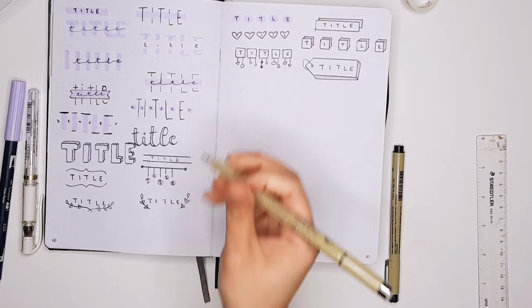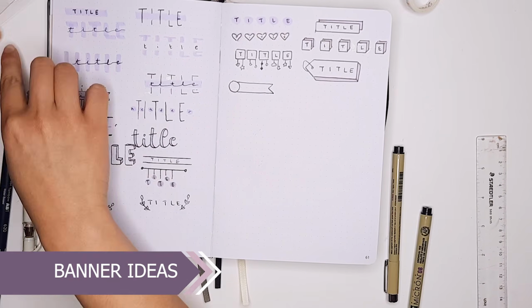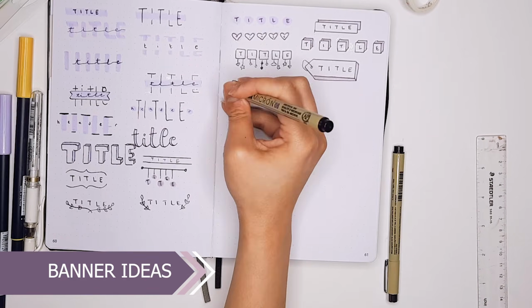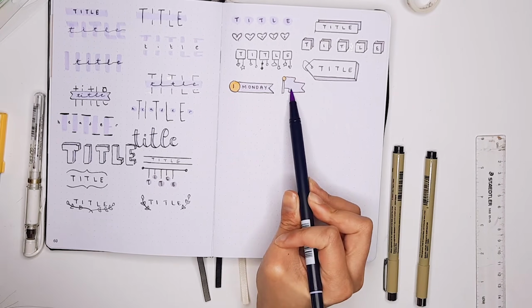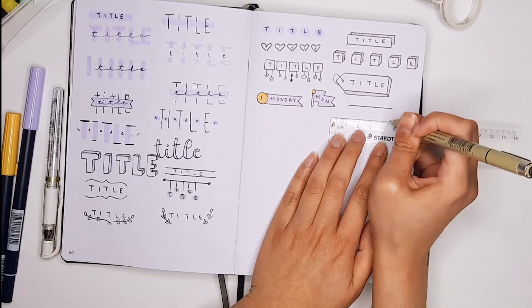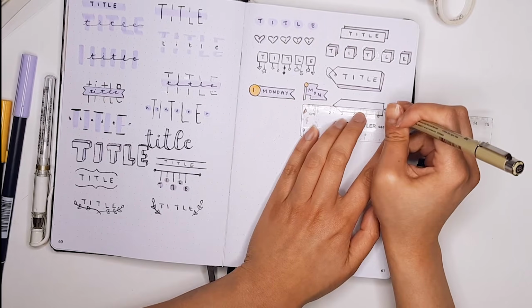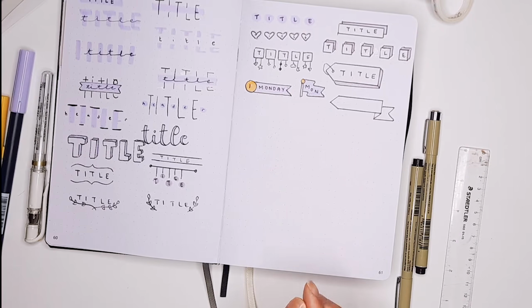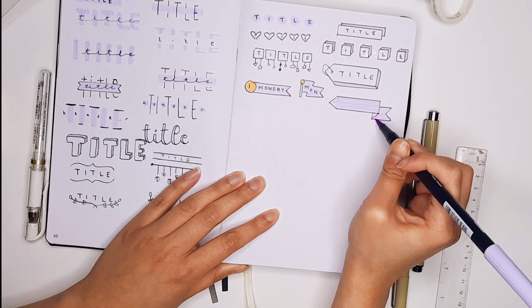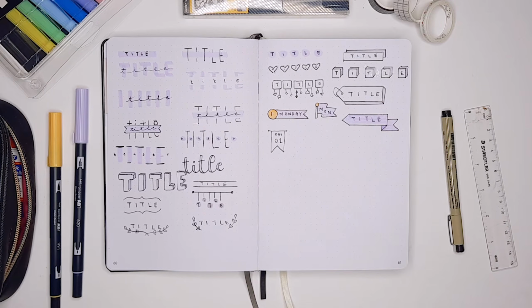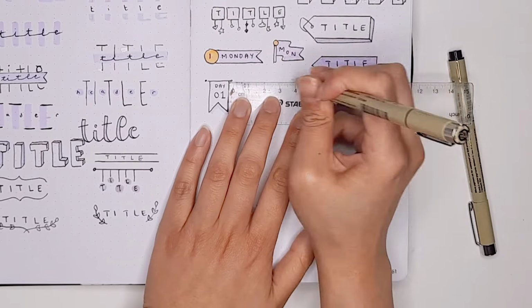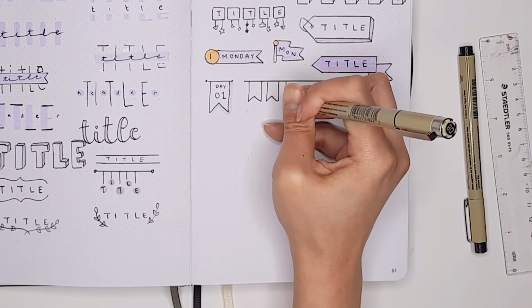For the next set of bullet journal headers and title ideas, we're really going to be playing around with different styles of banners. So the first couple of banners are going to be asymmetrical, and so as you can see, you can have one side that is kind of pointed as a triangle and have the rest kind of flow out as a banner. You can also create more folds or have something wavy like a flag to play around with it as well. And of course, you can also play around with the size. You can have something that is very cute and small or something that is pretty long as well.